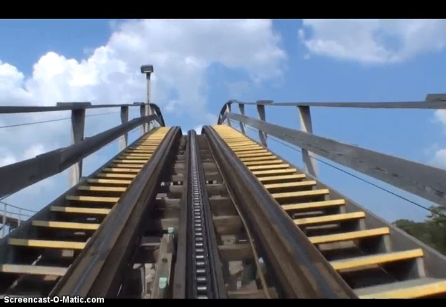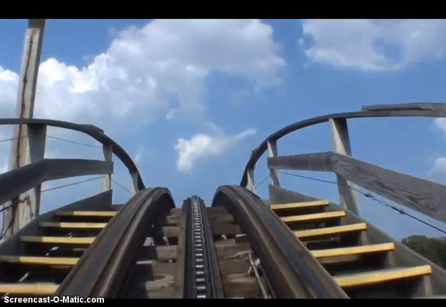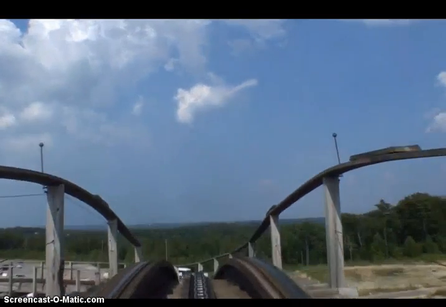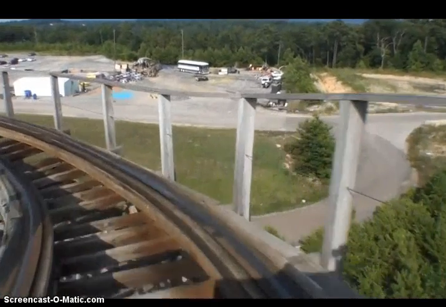So we're almost reaching the top of the hill, and we're going on a curve. Hang on, we're going to go down the hill very shortly. So enjoy the ride.